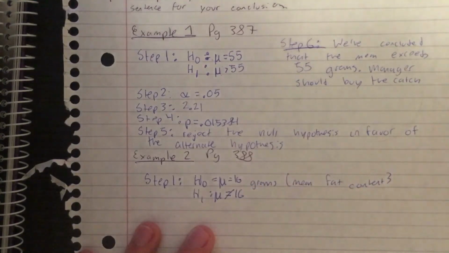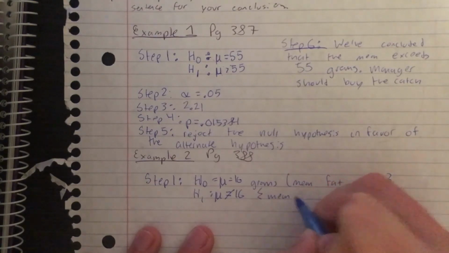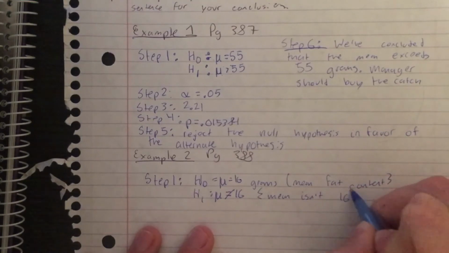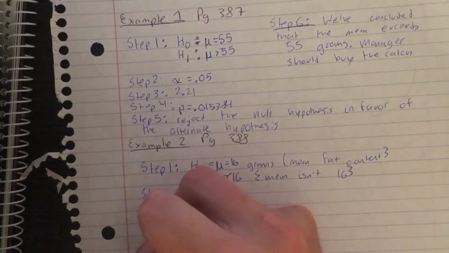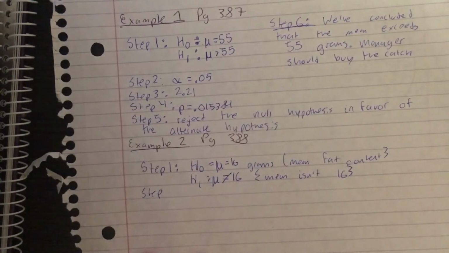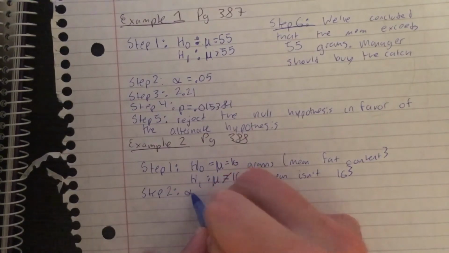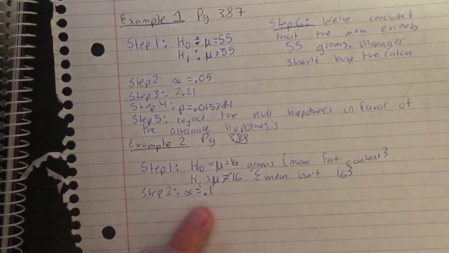It could be less than 16. It could be greater than 16. We don't know which it is yet. And all that means, if we're going to put that in words, is that the mean isn't 16. Could be above it, could be below it. So then for step 2 here, the significance level, the alpha here, if it's 10%, we're just going to write that out as a decimal. Alpha is equal to 0.1.